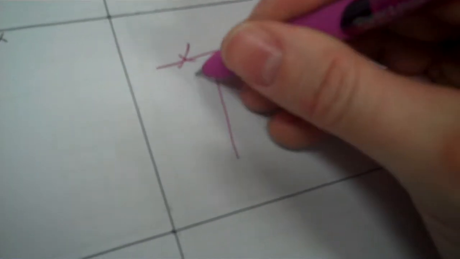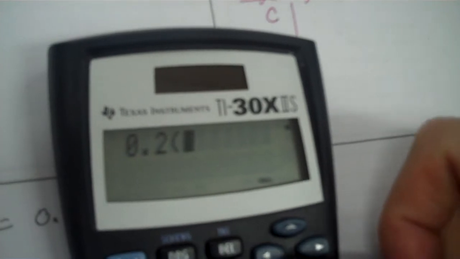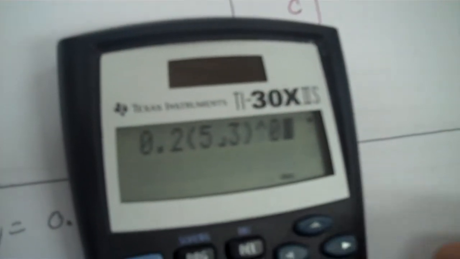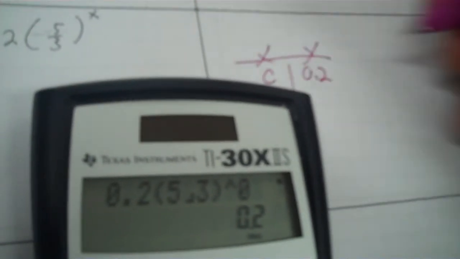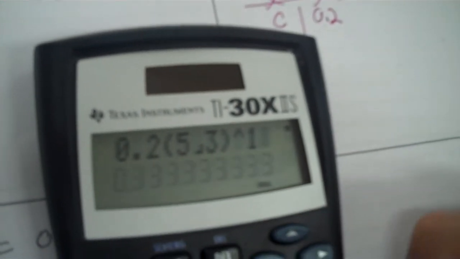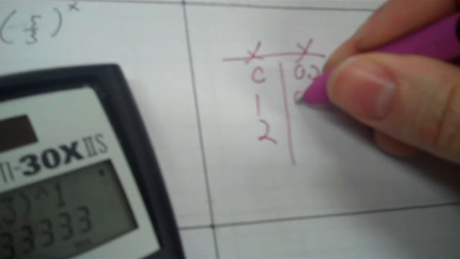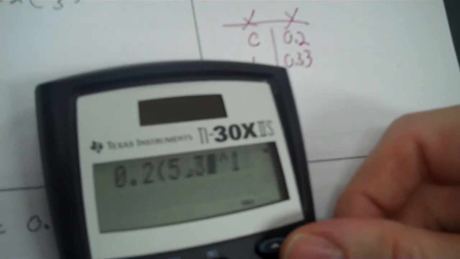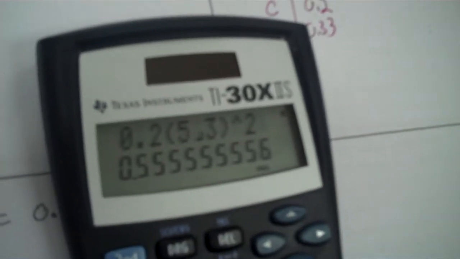Okay, next one. 5/3 to the power of 0, 0.2, 0.33, 0.55.